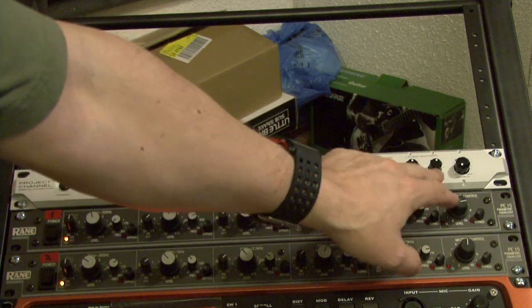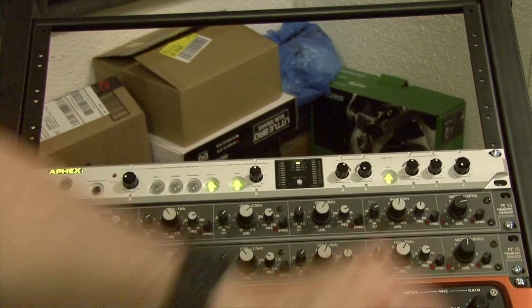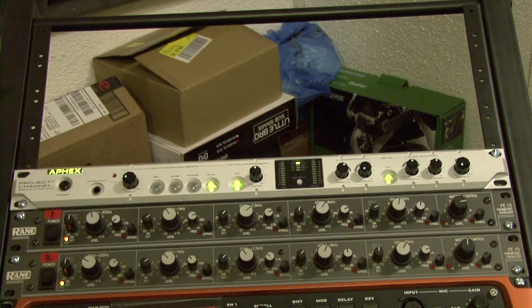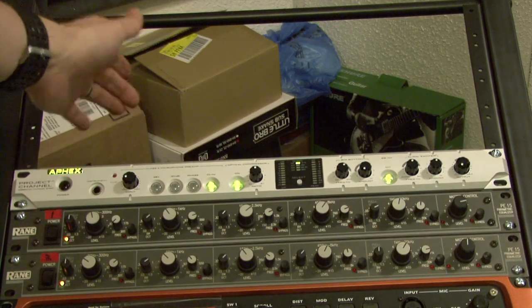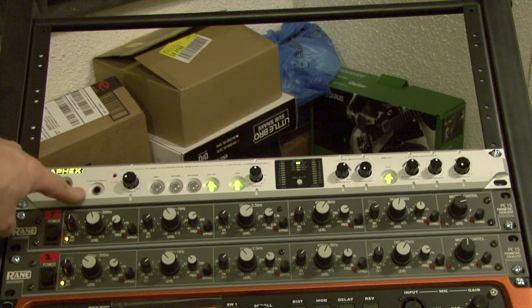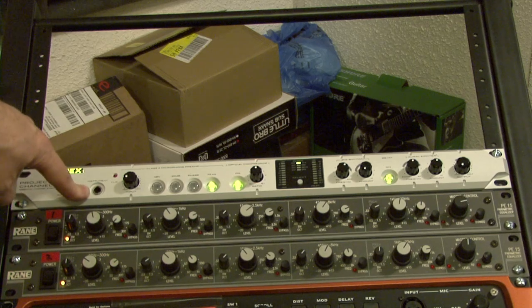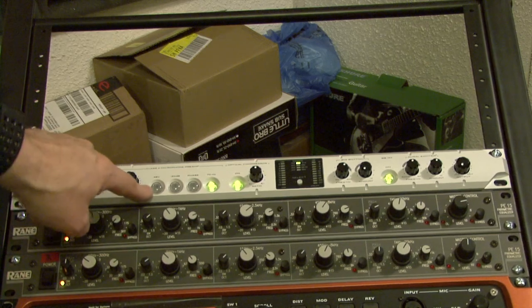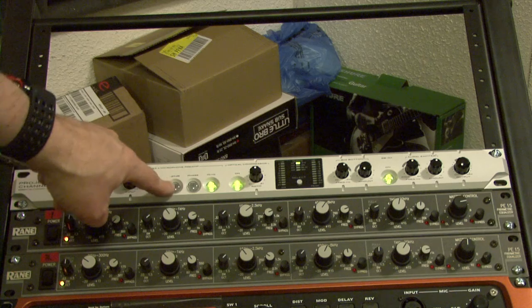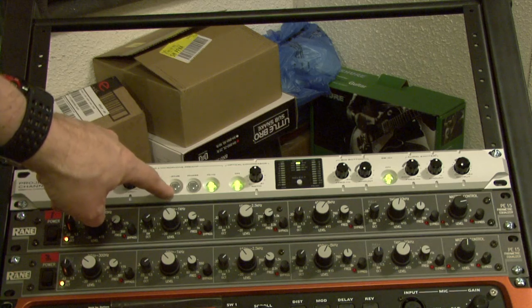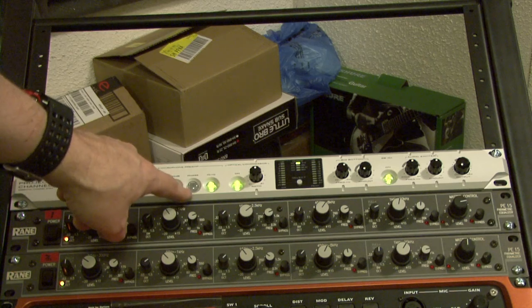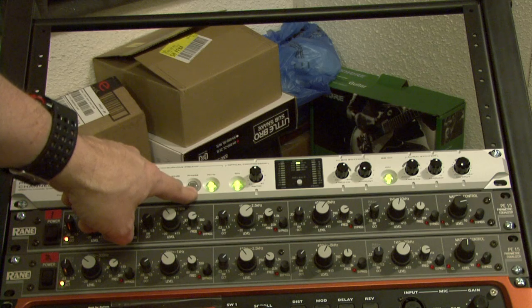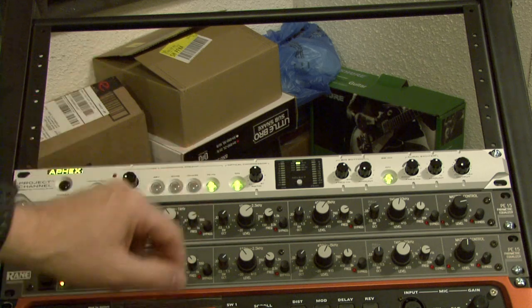This is the power for both of those effects. You start in, it has XLR on the back. It has instrument cable in the front. Here's your input. You got phantom power here, a 20 decibel cut. You've got your phase here if you need to invert the phase on your input.